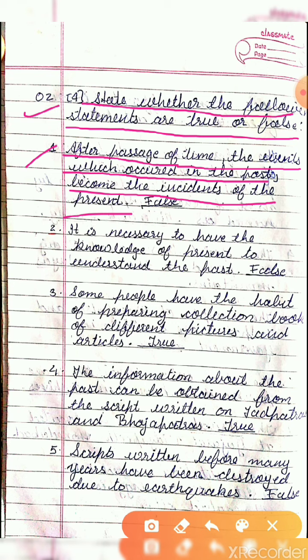Can the incidents which occurred in the past be said to be incidents of the present? No. So the answer is false.